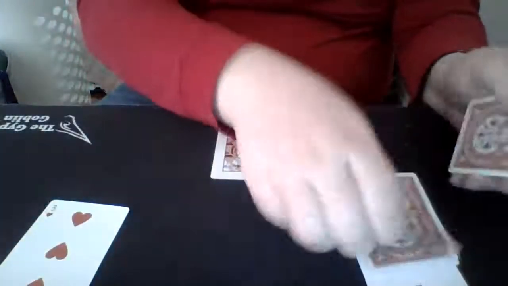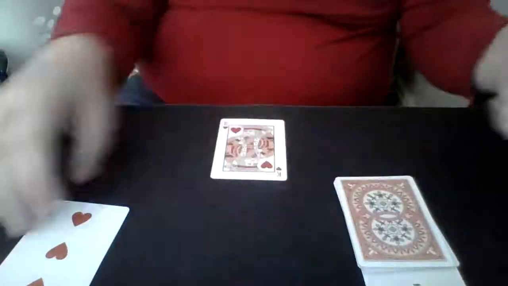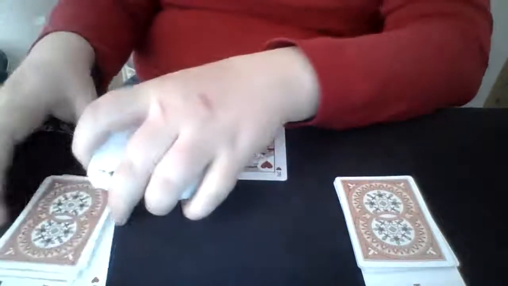You have a 2, so you can go 3, 4, 5, 6, 7, 8, 9, 10, 11, 12, 13. You have a 3, 4, 5, 6, 7, 8, 9, 10, 11, 12, 13. And for the king, it's already 13.